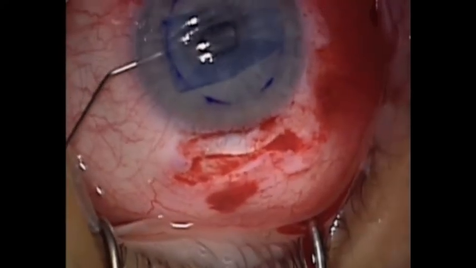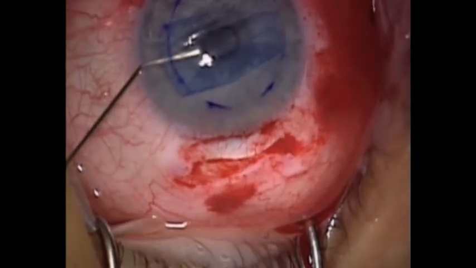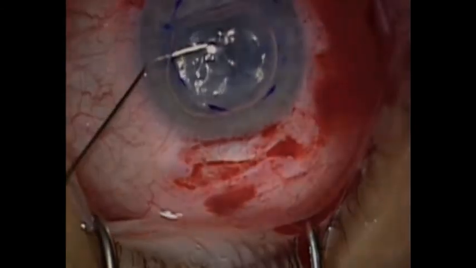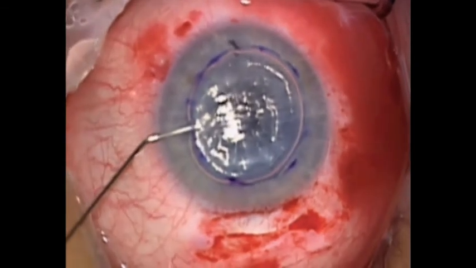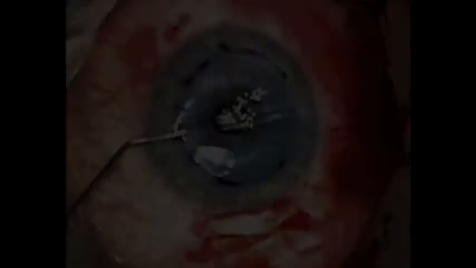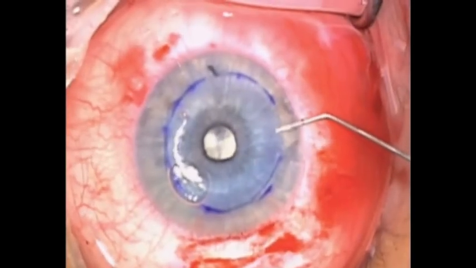The tissue can be challenging to unfold, and in some cases we place an air bubble on top of the tissue. Once the tissue is in good position, the air bubble on top of the tissue can be aspirated, and we replace this with a full air fill from underneath the donor tissue.